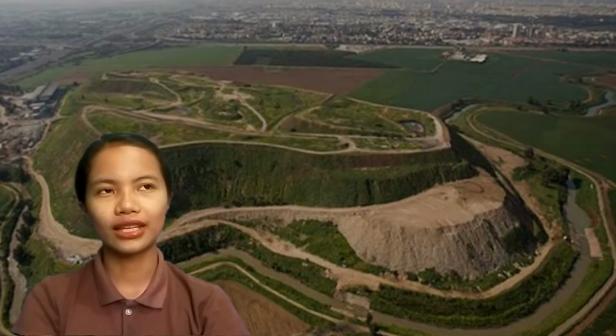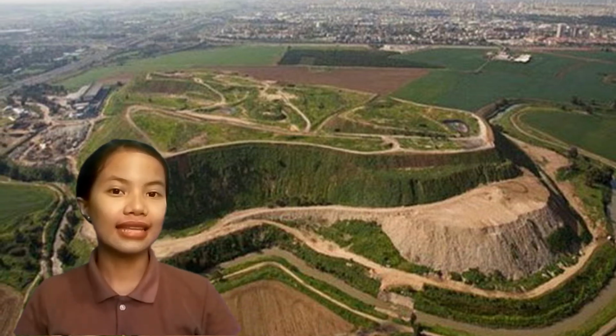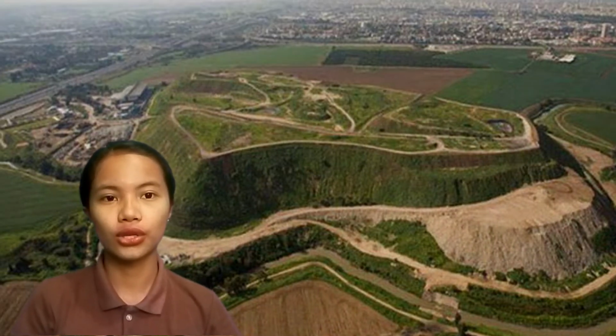Hence, sanitary landfill is one of the environmental structures that requires a thorough investigation, assessment, planning, and designing to avoid harming our environment and also human beings.